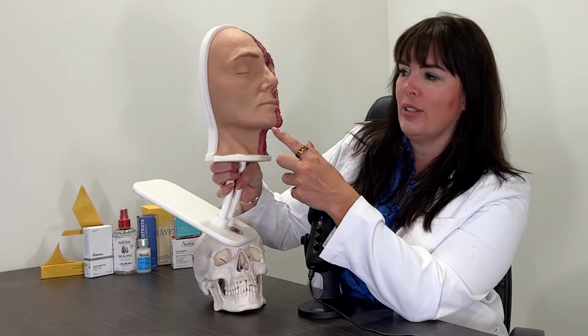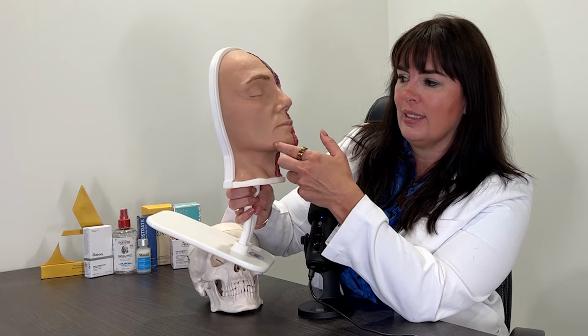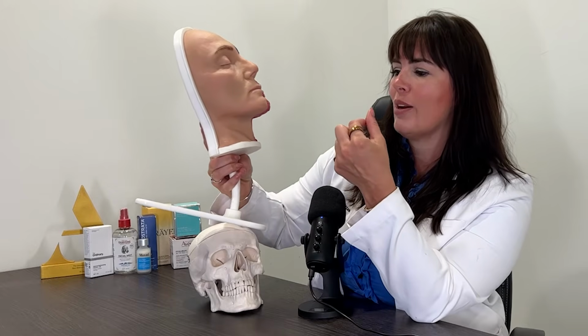Marionette lines are such a common concern that people come to see me in clinic with, and they're the lines that come from the corner of our mouth downwards. So it's more than a droopy mouth corner, it's when we actually get sort of this crease forming here. And you can see it a little bit on this model here. You can see this depression that's forming from the corner of the mouth downwards.